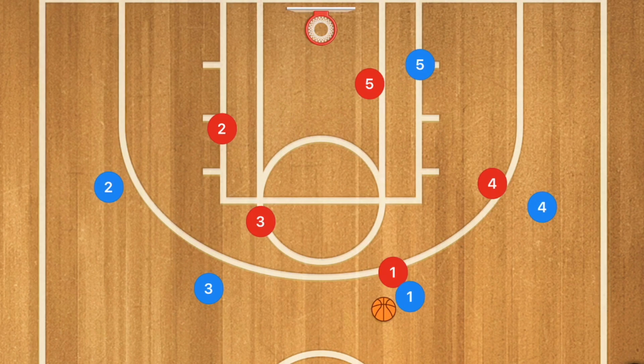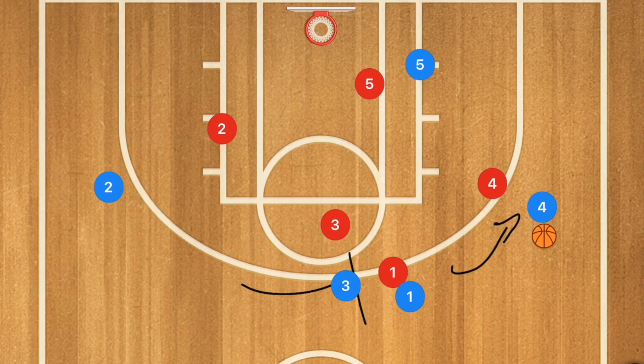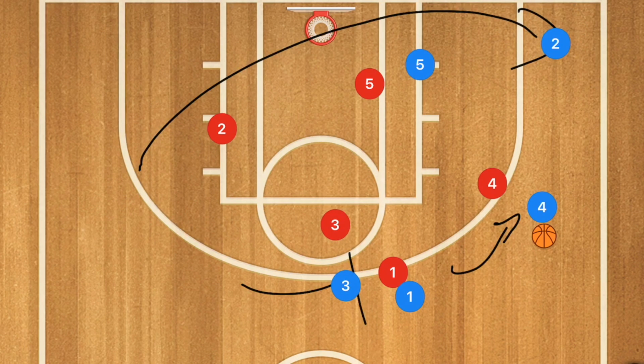You can also set a triangle offense up without having player 1 cut down to the corner. We could actually instigate the triangle by making that pass over to player 4, player 3 setting that screen for player 1, and player 2 making the cut towards that corner.